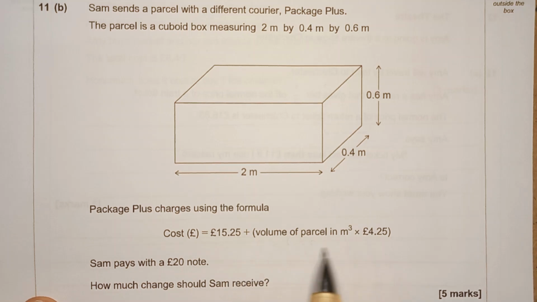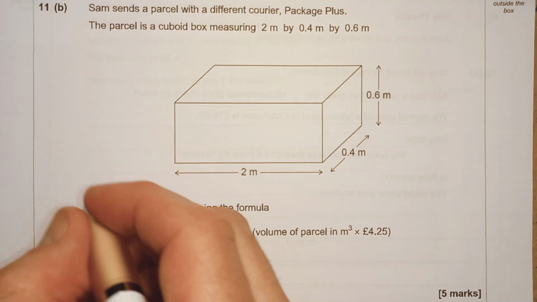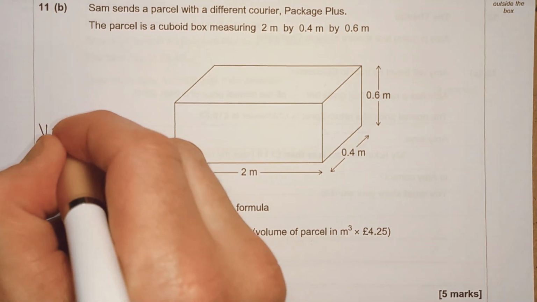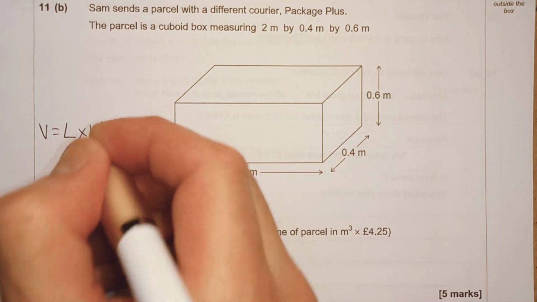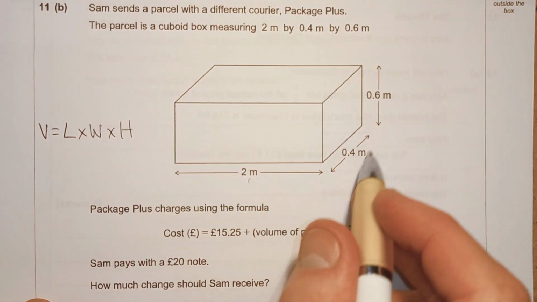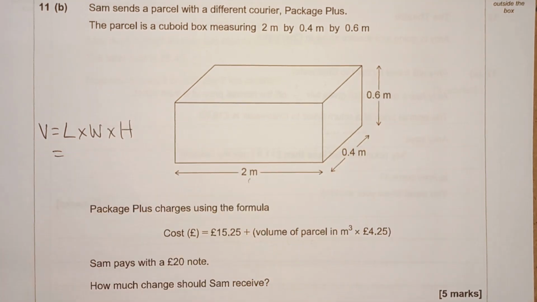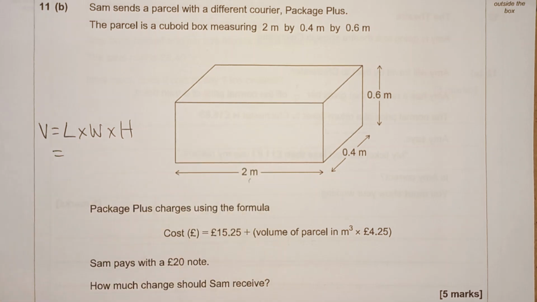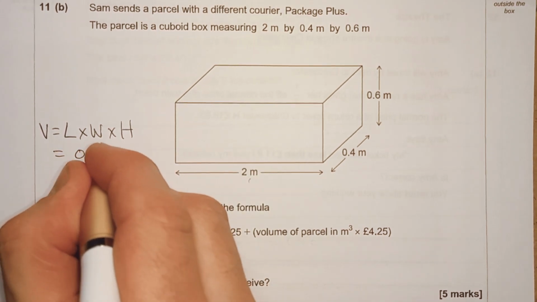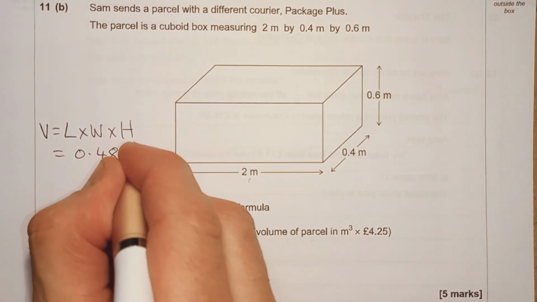Right, well, we need to work out the volume of the parcel in meters first of all. That's the missing bit. Well, the volume is equal to the length times the width times the height. And they want it all in meters, which is fine. So we need 2 times 0.4 times 0.6, which gives us 0.48 meters cubed.